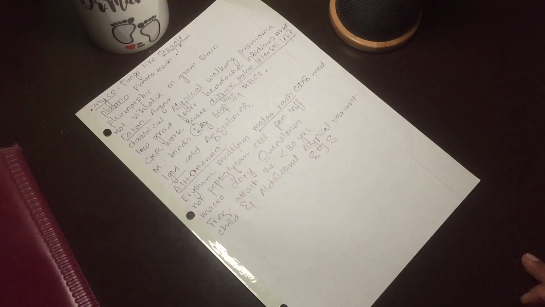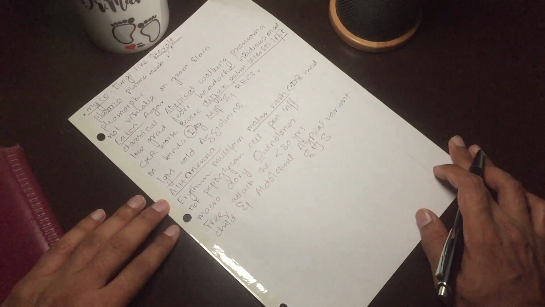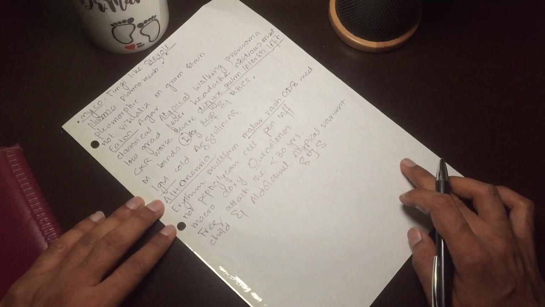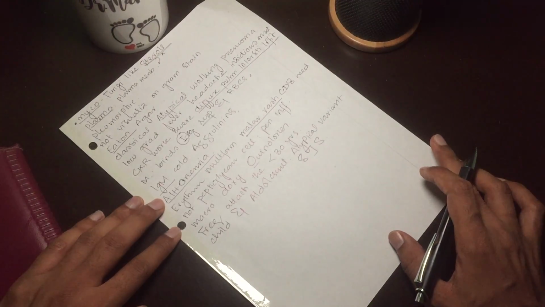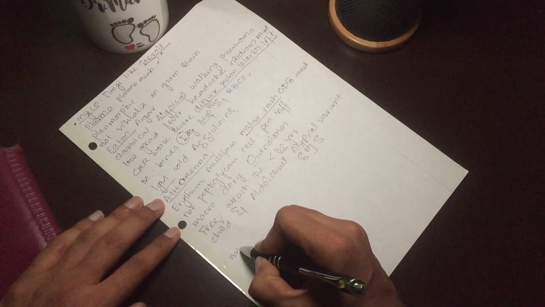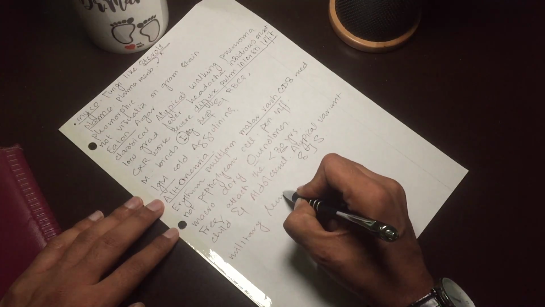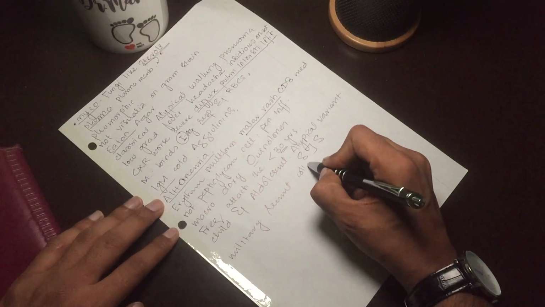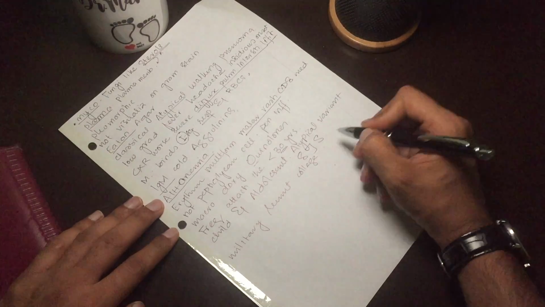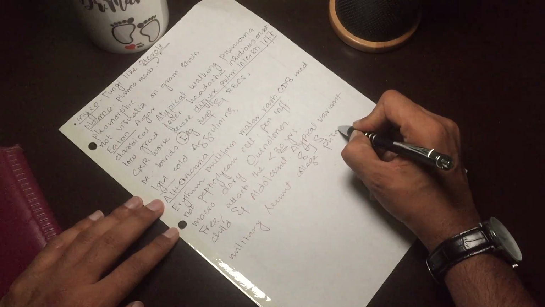After this we can say that mycoplasma is very much common in outbreaks in military recruits and in college students, college dormitories, and also in prisons.